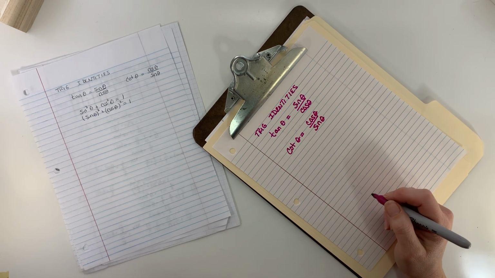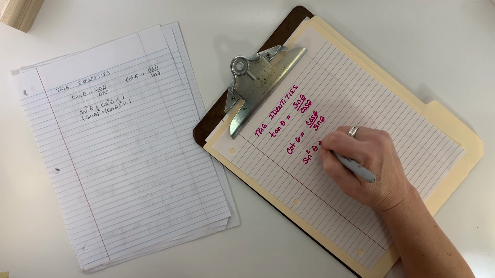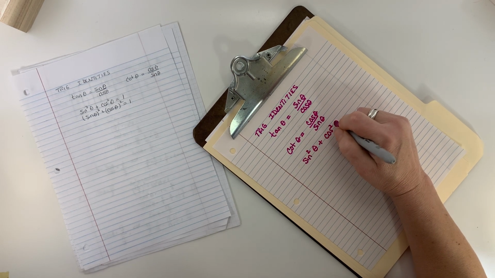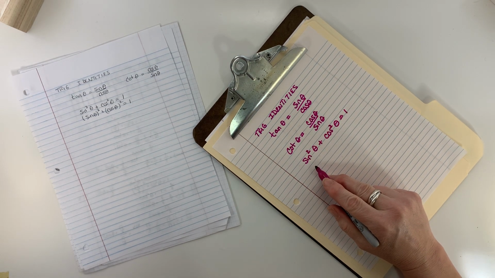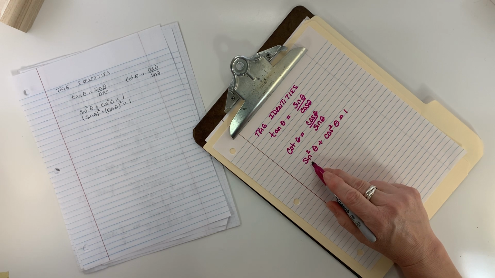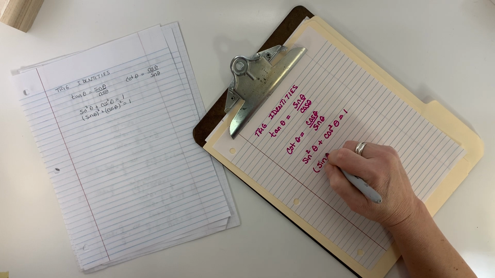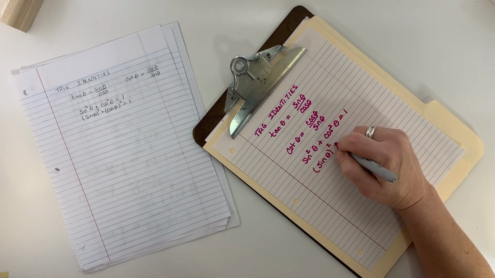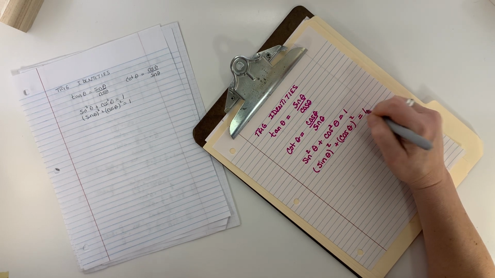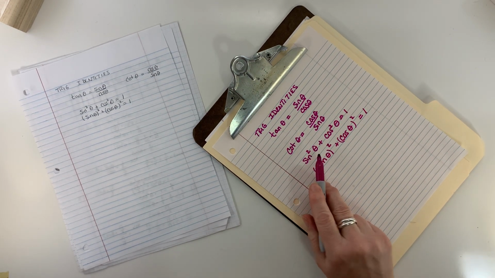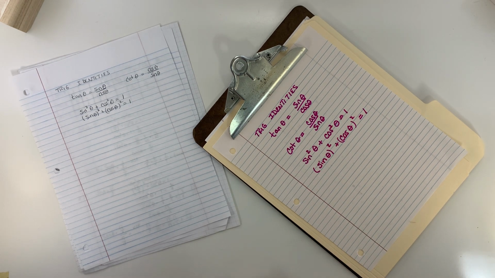The next trig identity we need to know is sine squared theta plus cos squared theta is equal to 1. You might be saying to yourself, what is this? It's just the way the math department likes to write sine squared theta. What it actually means is the sine of theta squared plus the cosine of theta squared is equal to 1. Sine squared theta is the same thing as sine theta squared. It's just a different way to write it, okay?